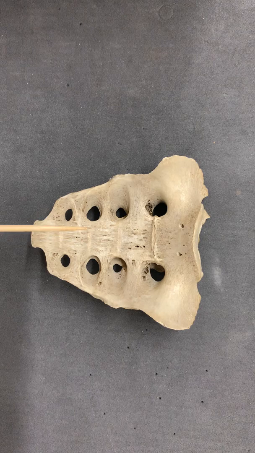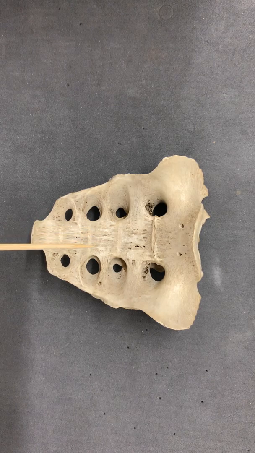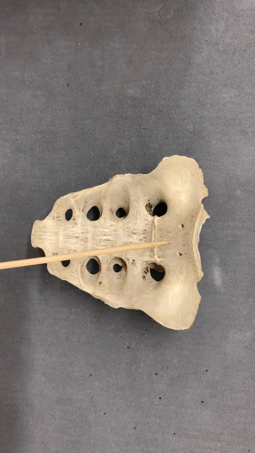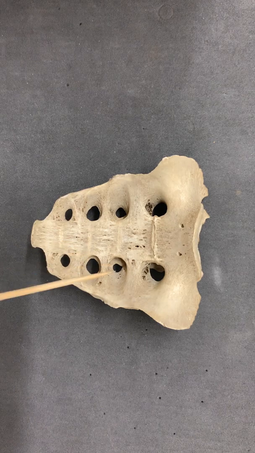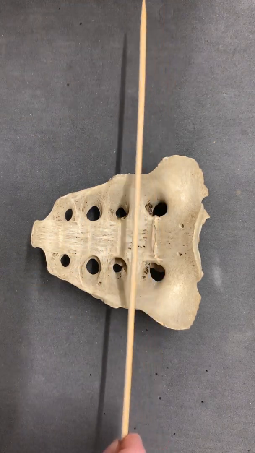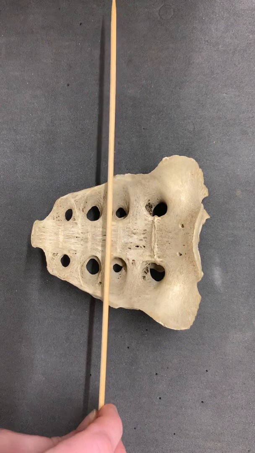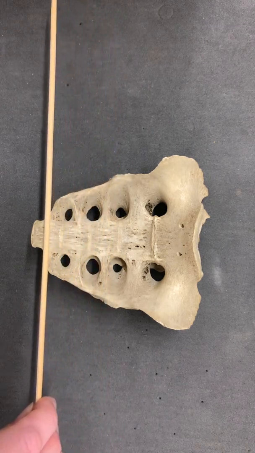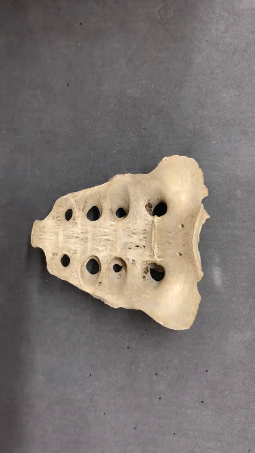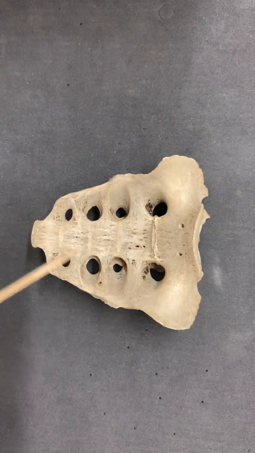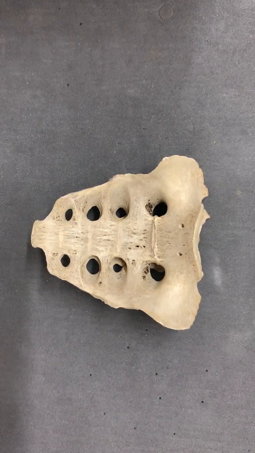These are the fusion scars, I suppose they can be called, where each of the separate individual sacral vertebrae fused together during development, because each of these starts off as its own separate element, and then they fuse from the bottom up to the top during development. So we get the sacrum eventually in the adult as one piece.